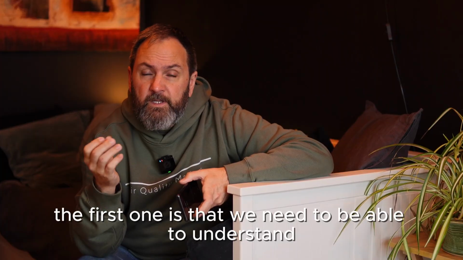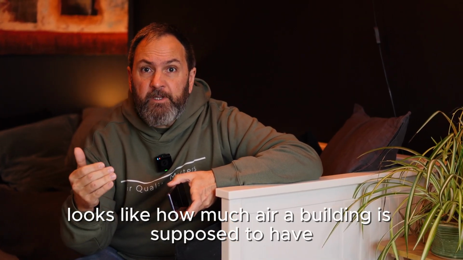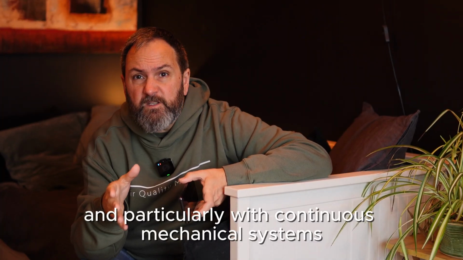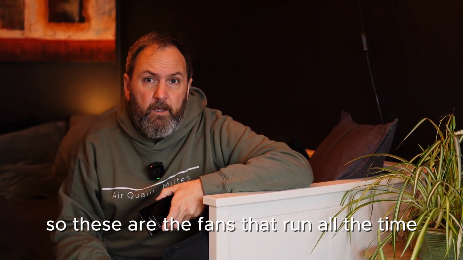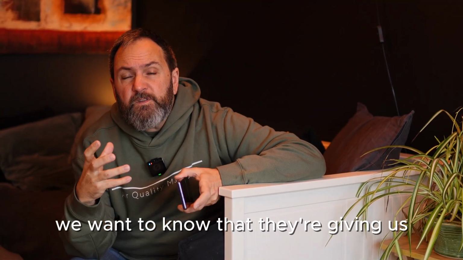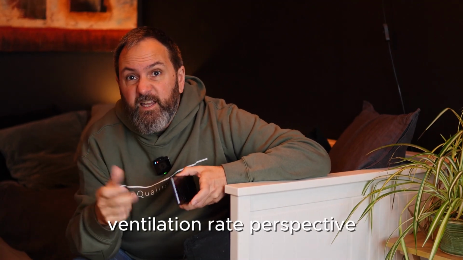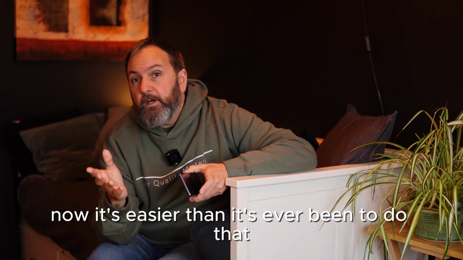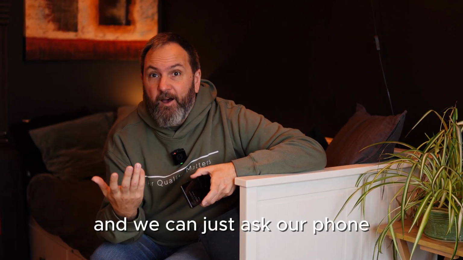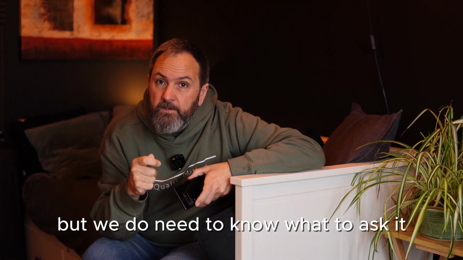The first one is that we need to be able to understand what good looks like, how much air a building is supposed to have, and particularly with continuous mechanical systems. So these are the fans that run all the time, whether they're in a wall, in a bathroom, or up in a ceiling. We want to know that they're giving us what they should do from a ventilation rate perspective. Now, it's easier than it's ever been to do that, and we can just ask our phone, but we do need to know what to ask it.